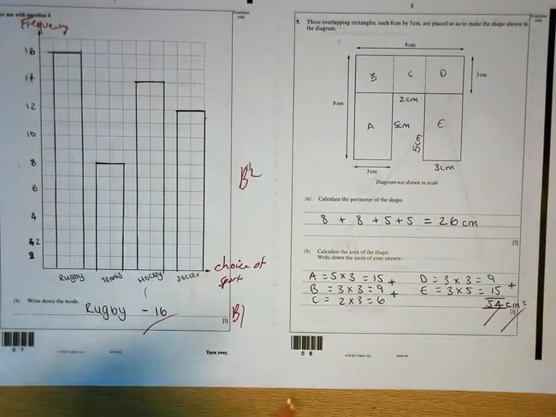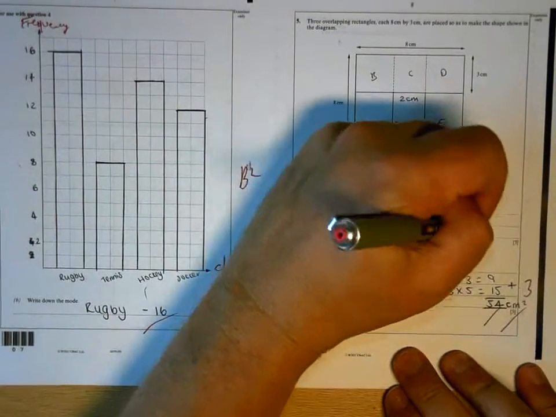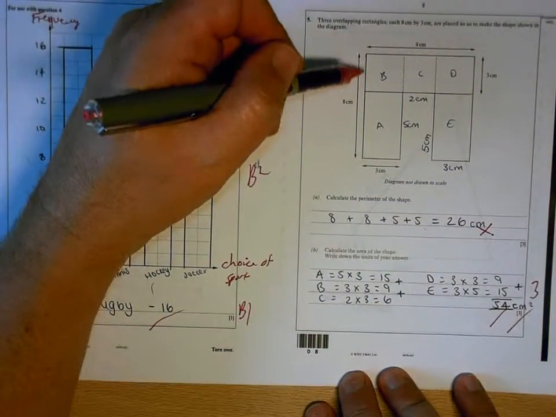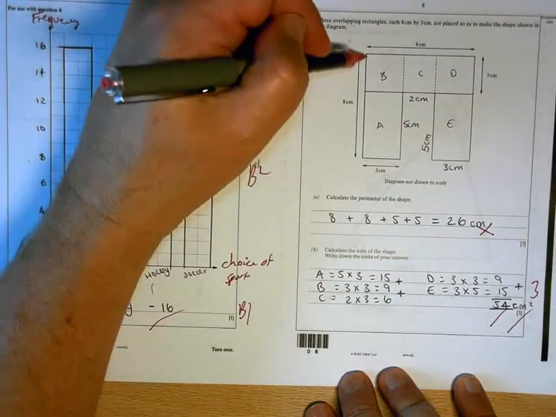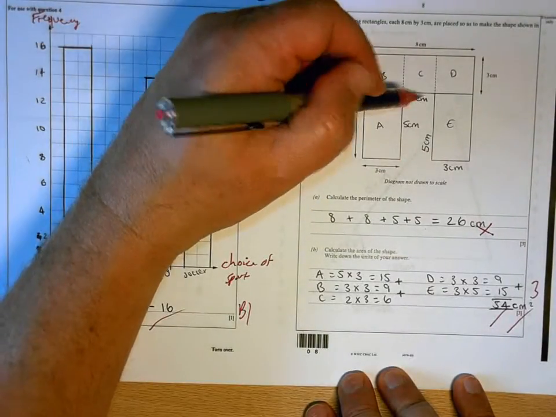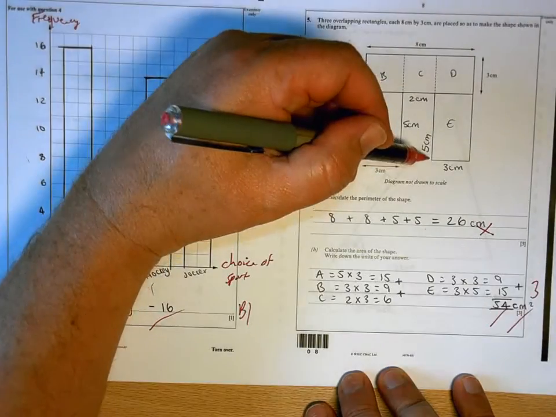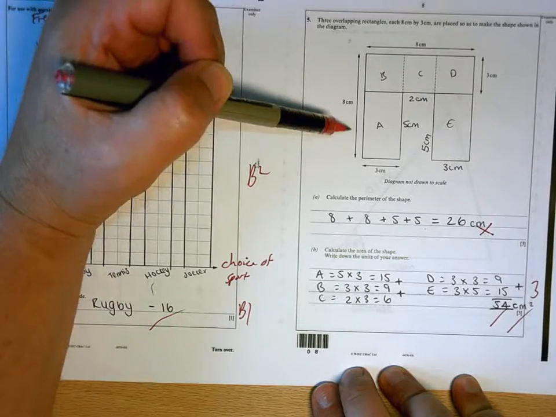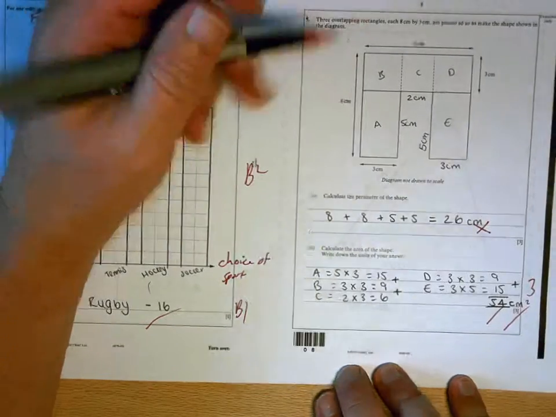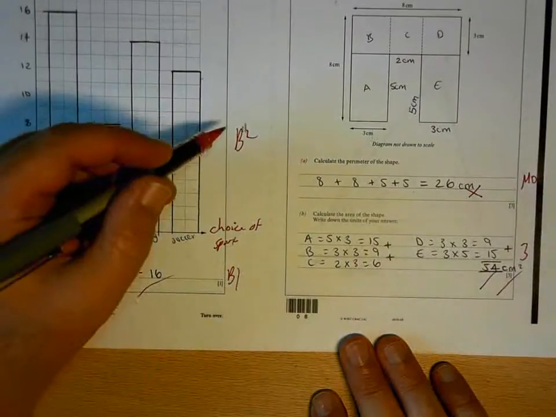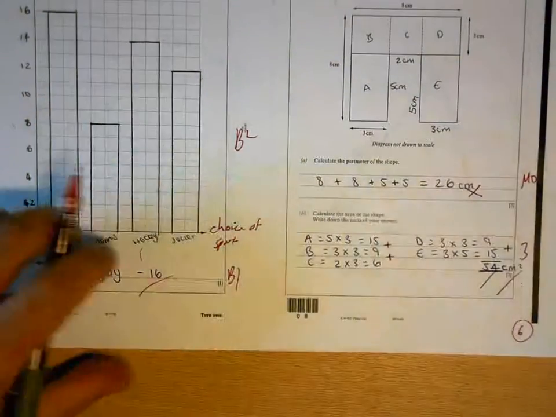The area and units are correct, but your perimeter is wrong. You have to go all the way around. So you've got to go 8, then 3, then 5, then 2, then 5, then 3, then 8, then 8. And you have to add all of those figures up to get back to the start. So you're not going to get any marks there. 3, 6 for the page.